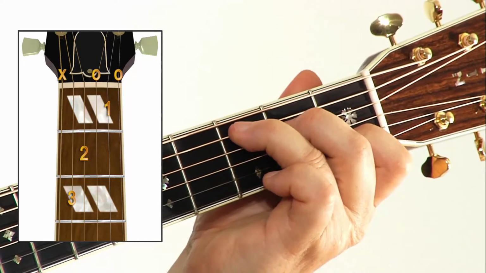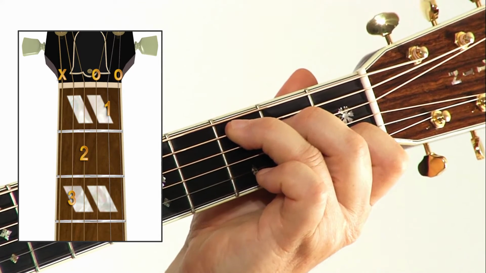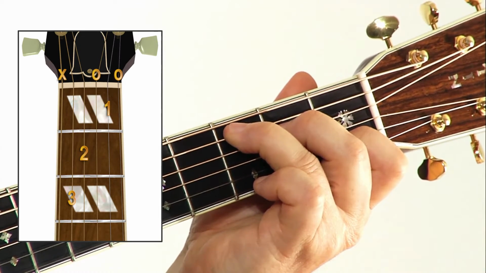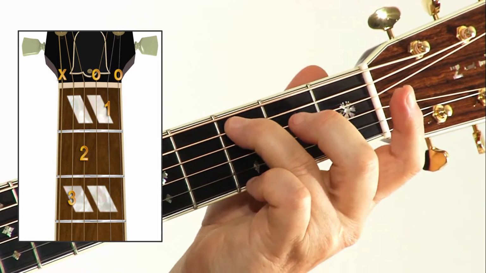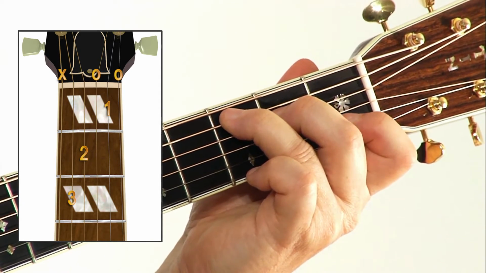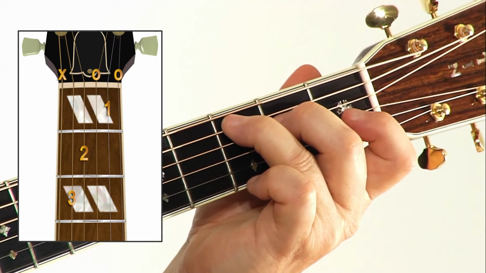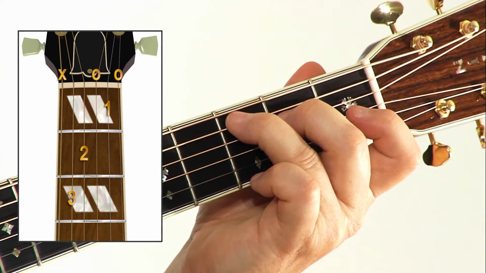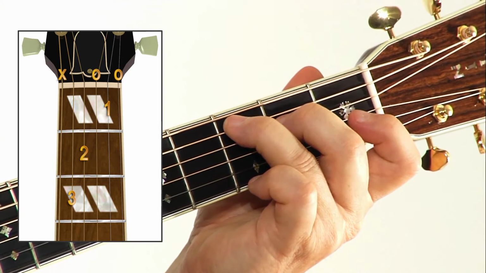Third finger on string 5, 3rd fret, a C note. Then second finger on the 2nd fret, 4th string, E note. And then 3rd string open, G note.